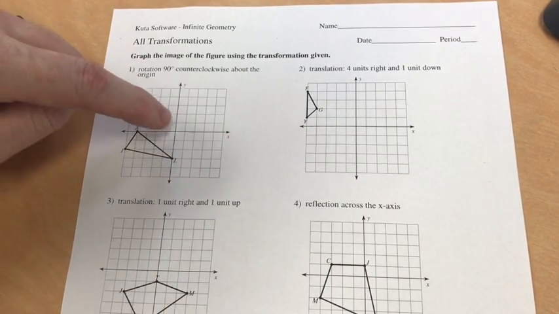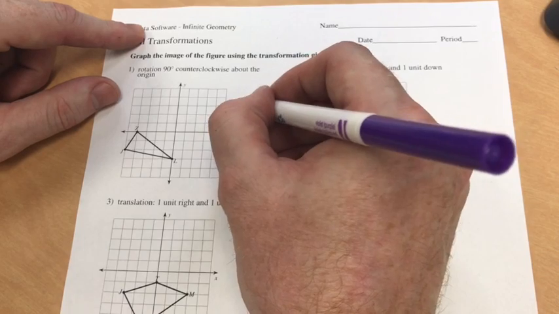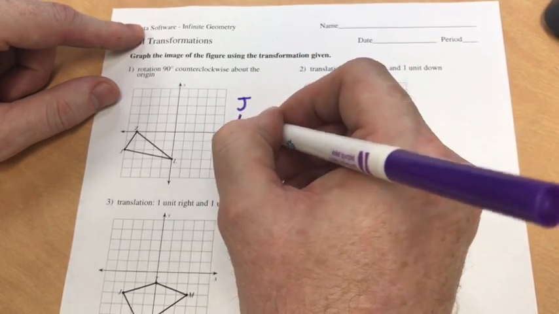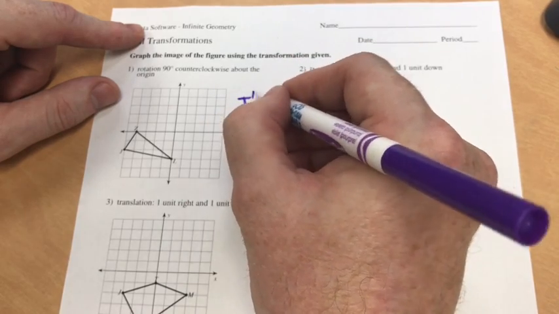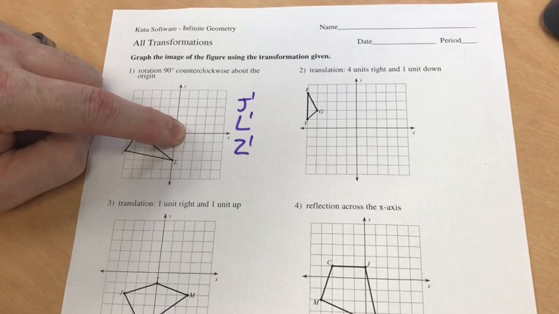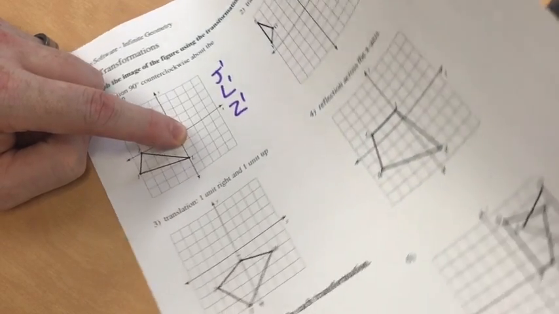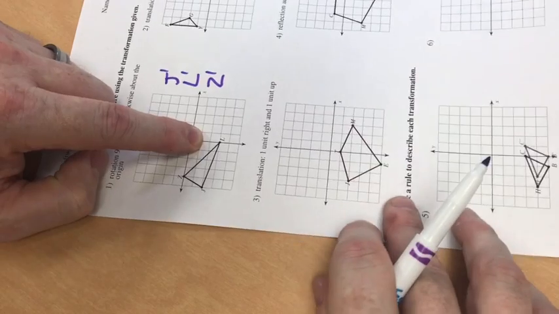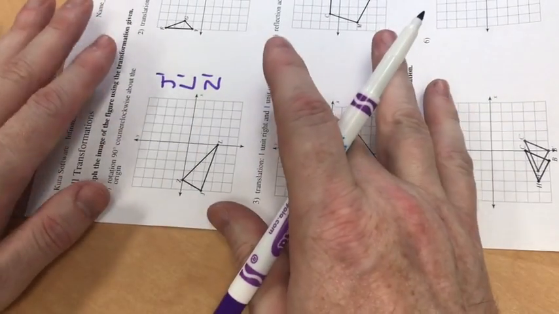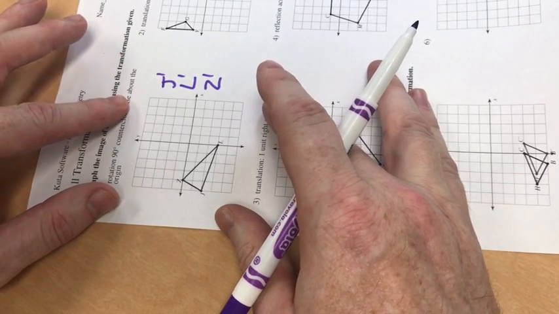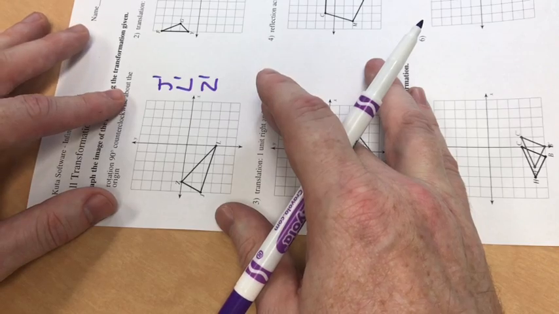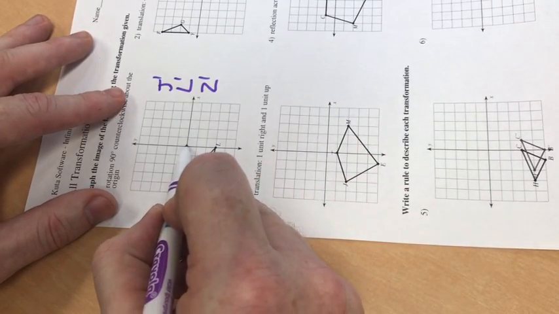So what I'm going to do is simply, I've got my 3 points, J, L, and Z. I want to know what the primes are for each of those. I'm going to place my finger on the origin and turn my paper 90 degrees counterclockwise. It's the opposite direction a clock rotates. Now, when I am looking at the graph this way, I'm pretending like it is drawn this way. Not that I have my paper sideways, but that this is the origin.